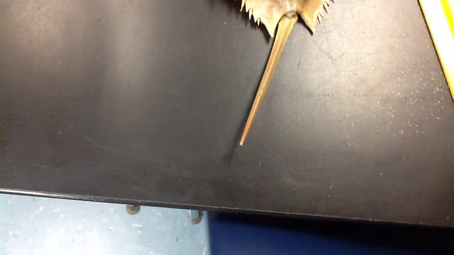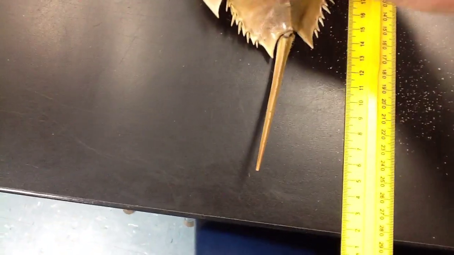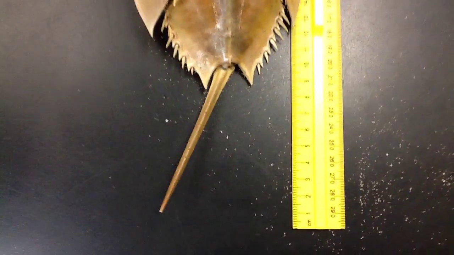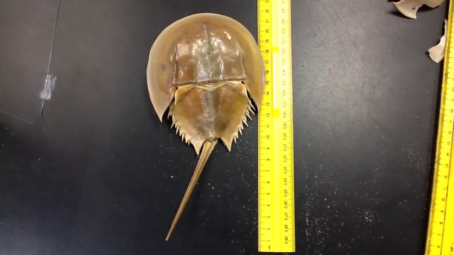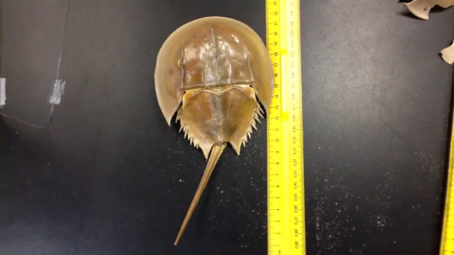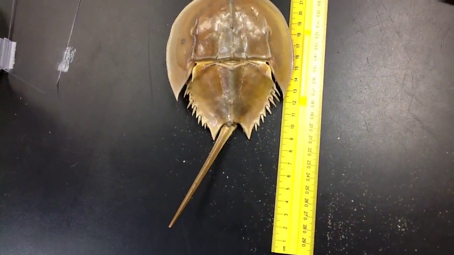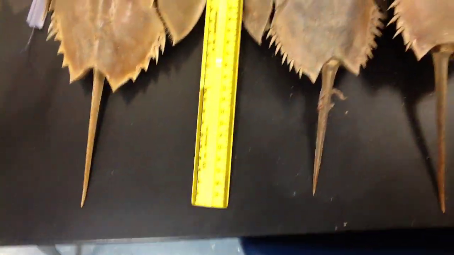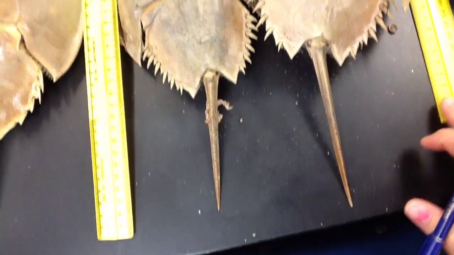So we'll look at this because we want to measure from the head to the tail. And looking at this one, it's about 21 centimeters. Okay, we'll move on to this next one. I tried to do it in size order, but it might not be perfect.